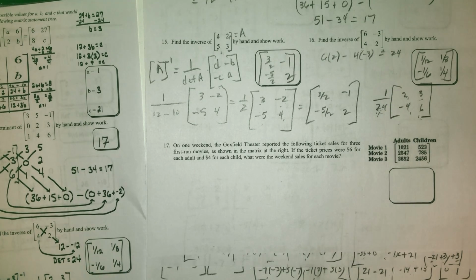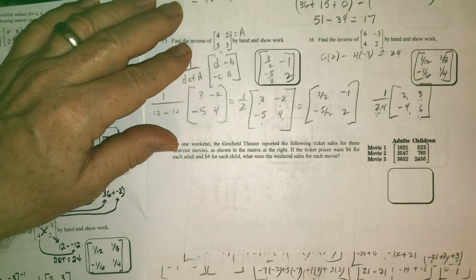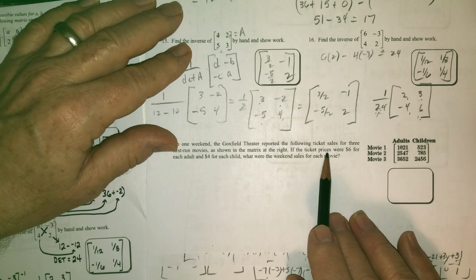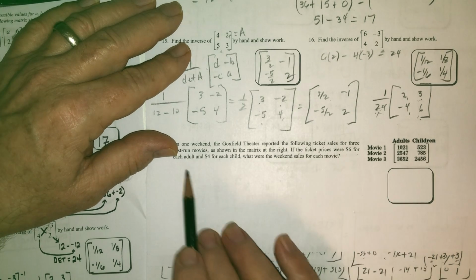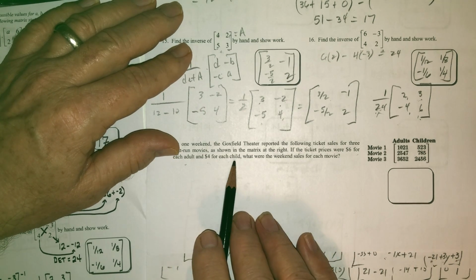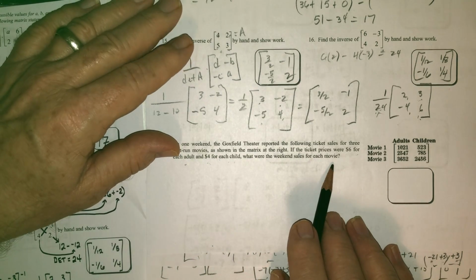Okay. On the weekend, the Goxfield Theater reported the following ticket sales for 3 first-run movies. As shown in the matrix at the right, if ticket prices were $6 for each adult and $4 for each child, what were the weekend sales for each movie?